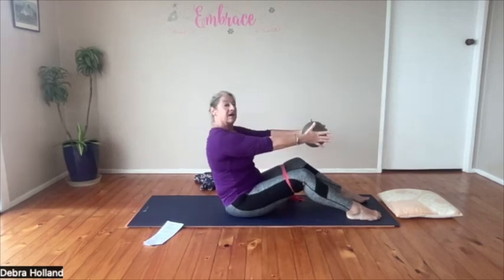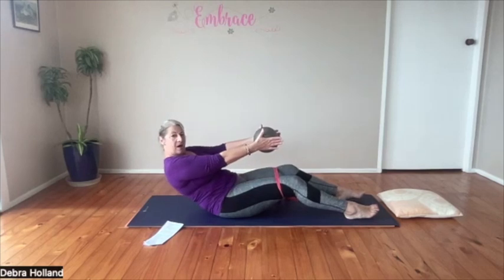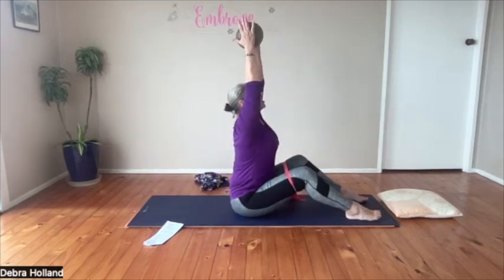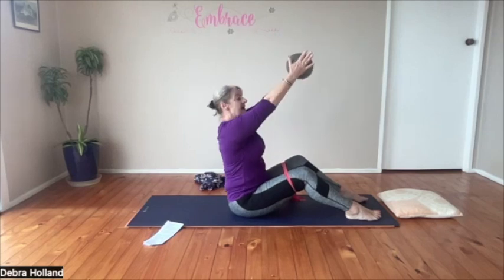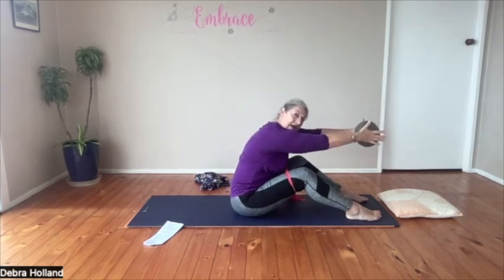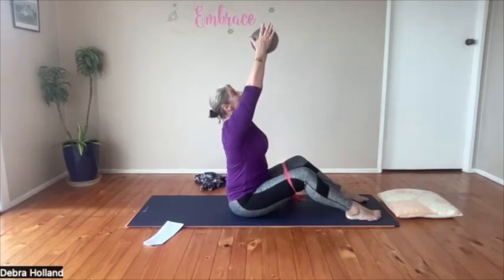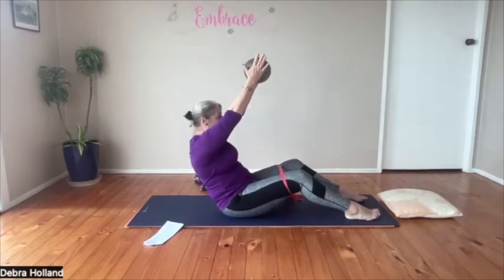Come back to center, half roll back, squeeze with the palms. Maybe as we come into center, we stretch up, we look up. We come down, we stretch forward, we round forward. We stretch up, we look up, we roll.